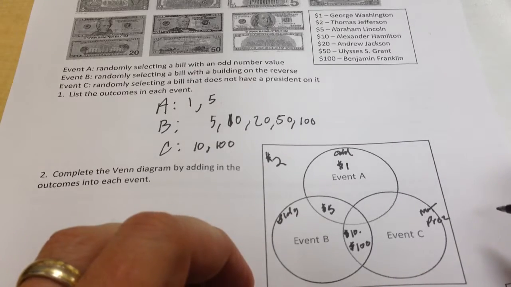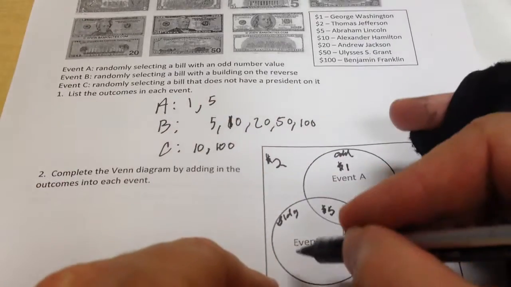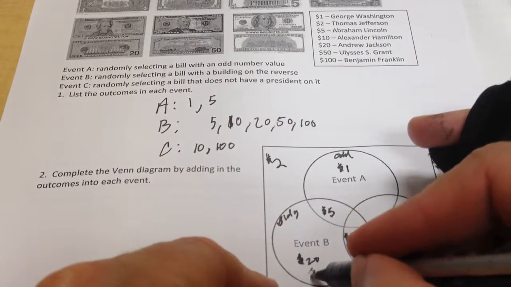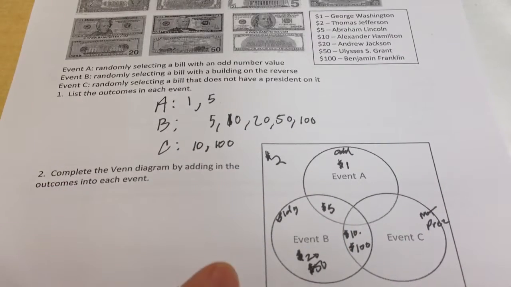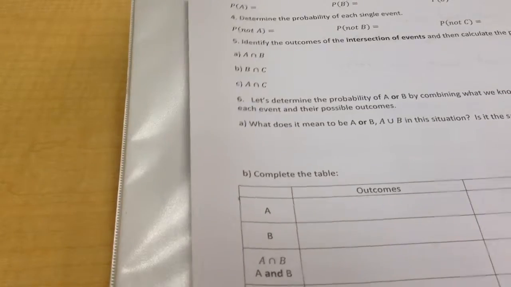And then everything that's left over goes in the other one. So we've taken care of the 5, 10, and the 100. So there's also a $20 bill that'll go over here and a $50 bill. Okay? All right. So that's our setup. I'm probably going to be jumping back and forth, flipping the page over. Probability of each one of these things. Probability of A happening, because this is where we're going to count them up.